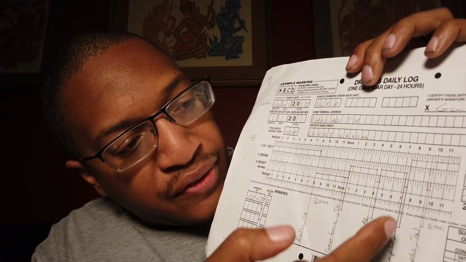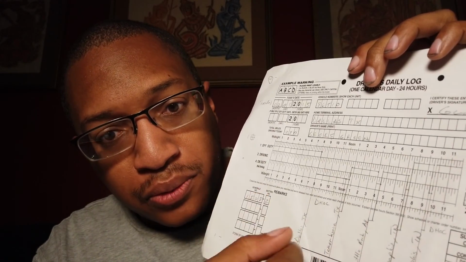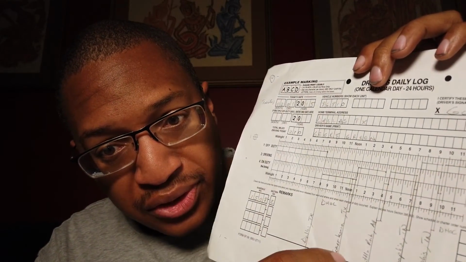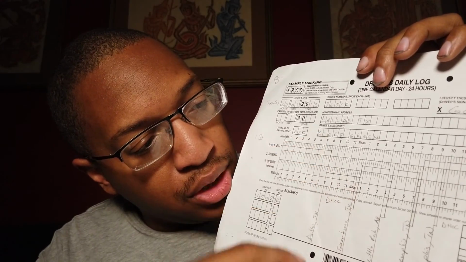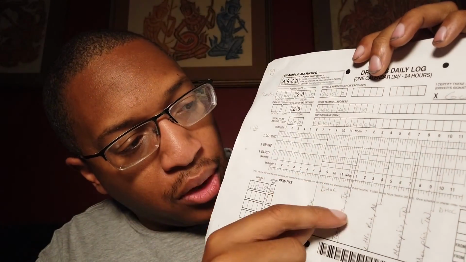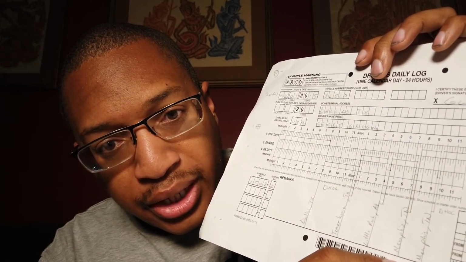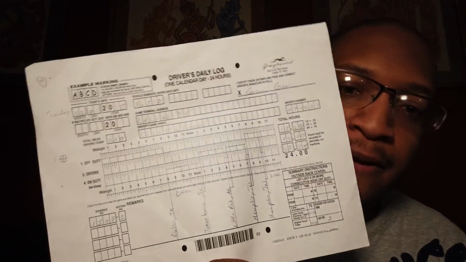Now, as far as when you can bracket, the rule is if you're going from on duty to driving, you can bracket it into the same location. But if you're going from driving to on duty, you need to bring it down and show the new location. If you're going from on duty to off duty, you need to bring it down and show the location. So that's a simple one. A lot of people mess that one up.